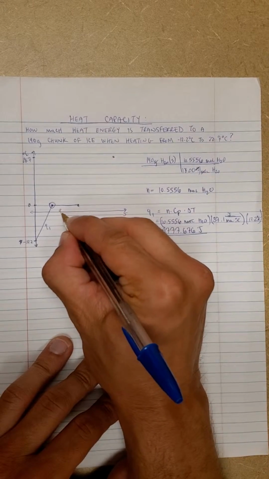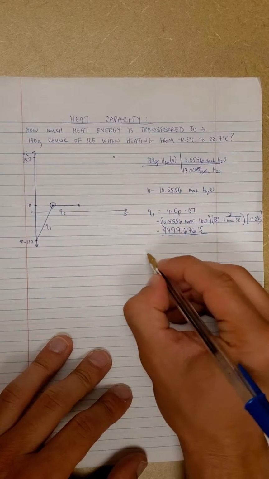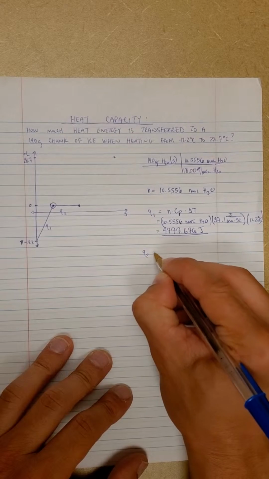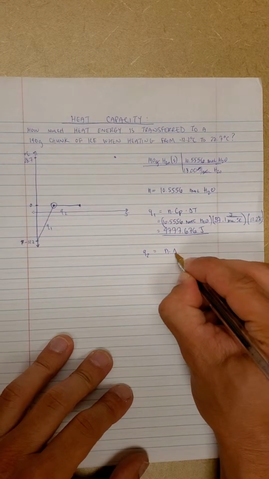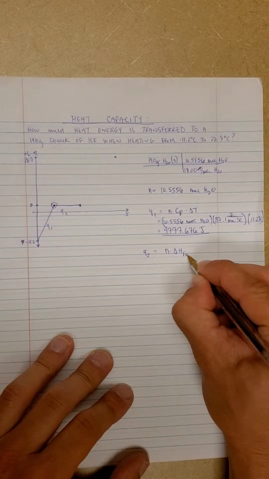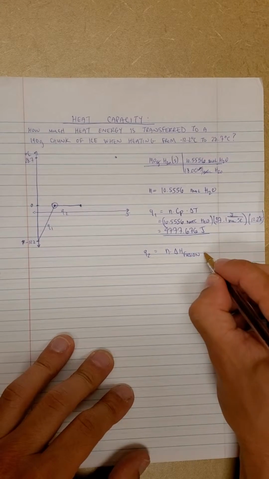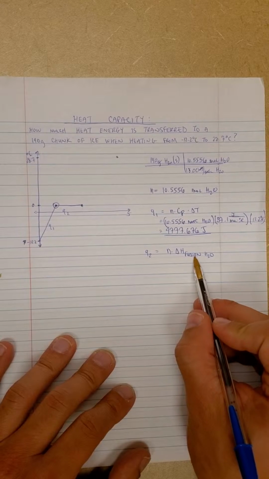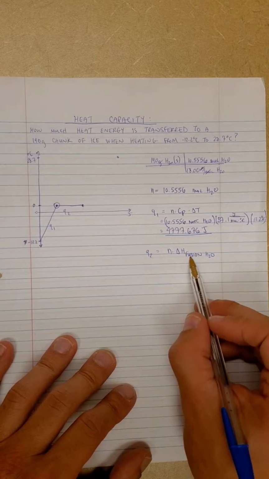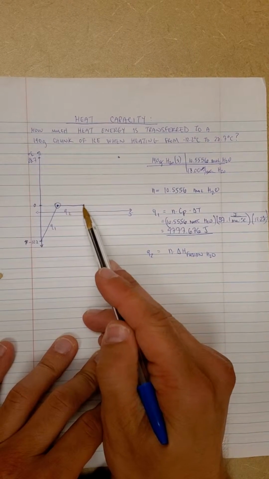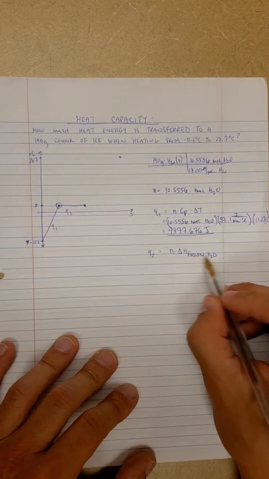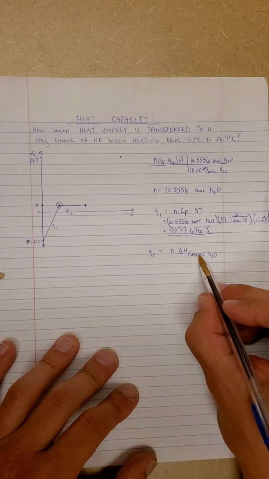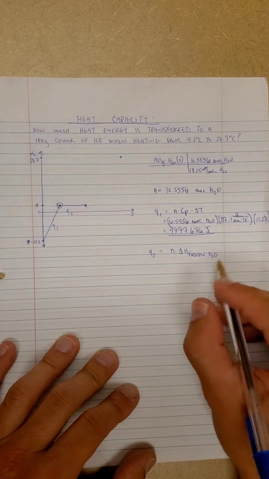I'm going to call this segment Q2. Q2 is equal to N times delta H fusion of water, which is the energy for water melting from completely solid to completely liquid. The value for delta H fusion of water is 6,010 joules per mole.